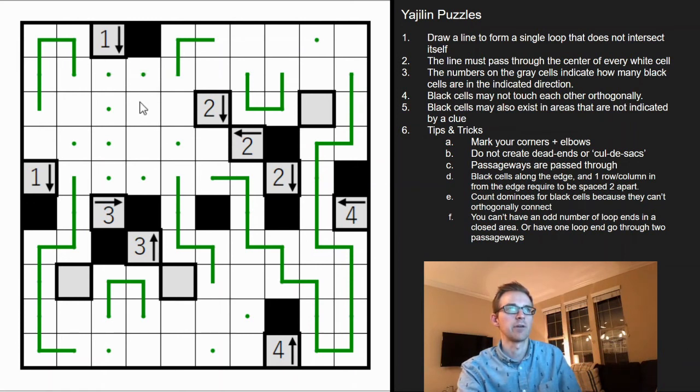So if I put that there, I basically created two passageways, and there's one loop end, right? This loop end can't go through both passageways. So that has to be white, and this has to be black. There we go. And this is the passageway that has to shoot through. This has to come up like that.